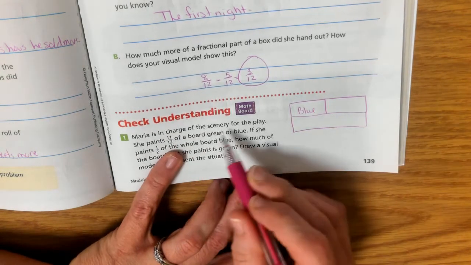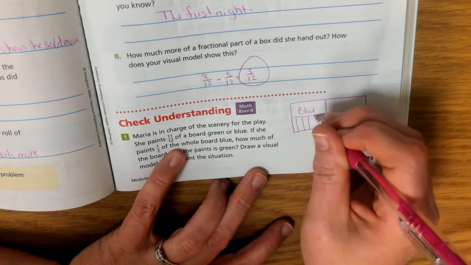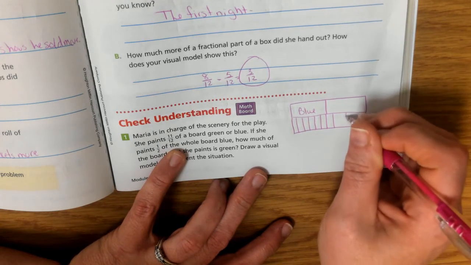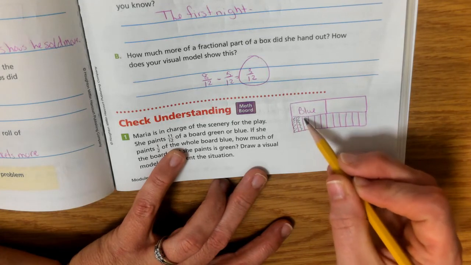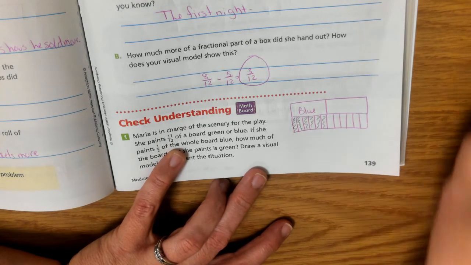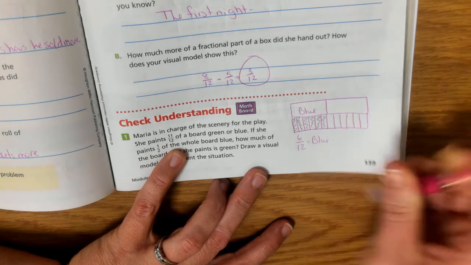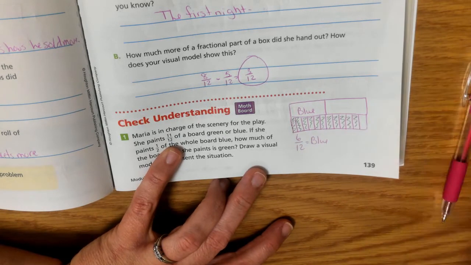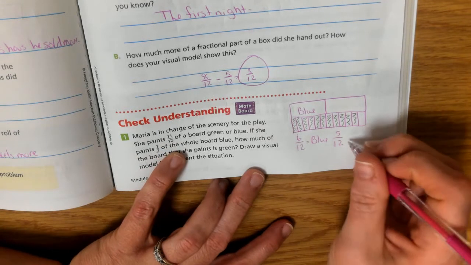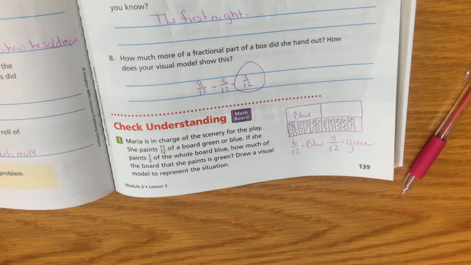So that tells me if my board is 12/12, that means this much is blue, which is how many 12ths? 1, 2, 3, 4, 5, 6 12ths equals blue. And she paints 11/12, so that means 1, 2, 3, 4, 5 12ths is green. And then 1/12 of it is not painted at all. Okay?